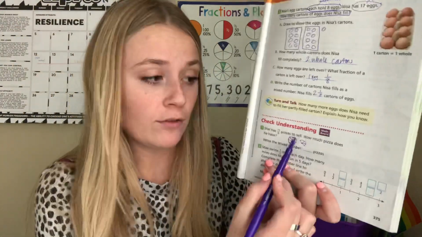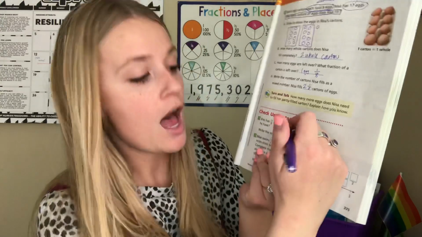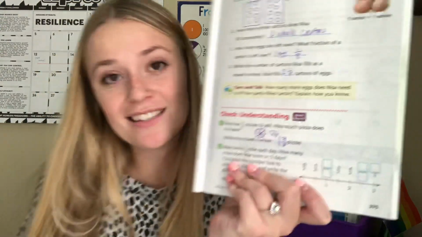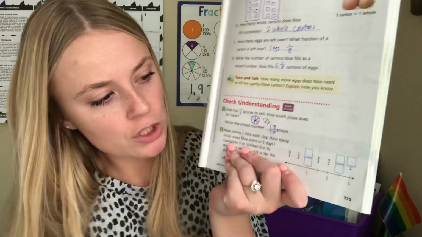I didn't make a whole other pizza. I only have 3 pieces of a pizza. So I have 1 3/8 pizzas. See how I just drew that picture? 1 3/8. That would be my mixed number.